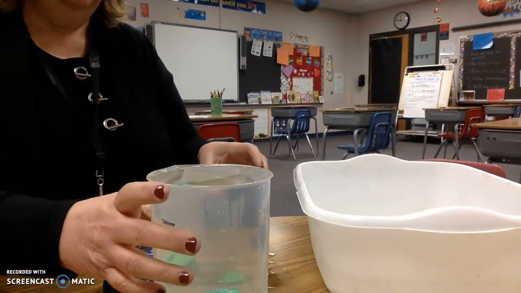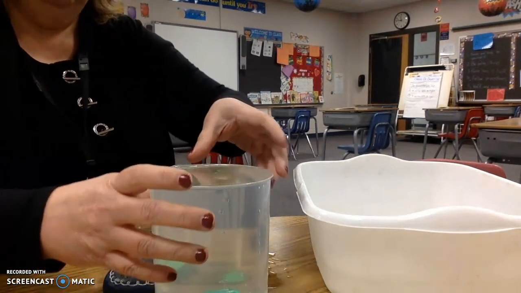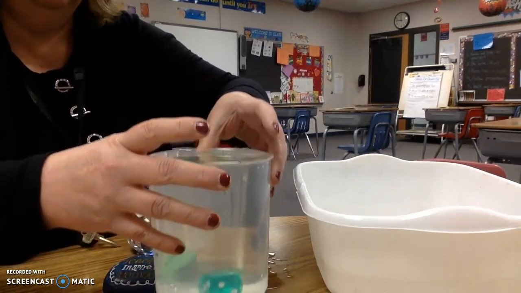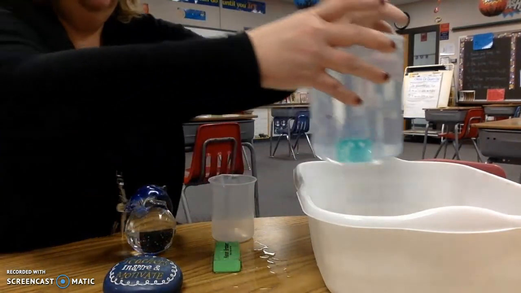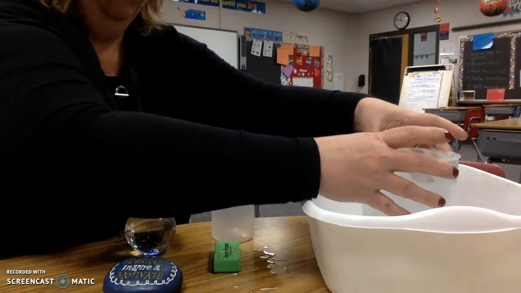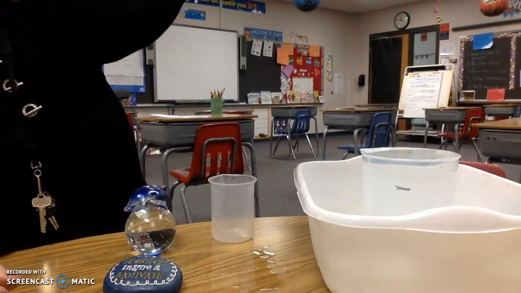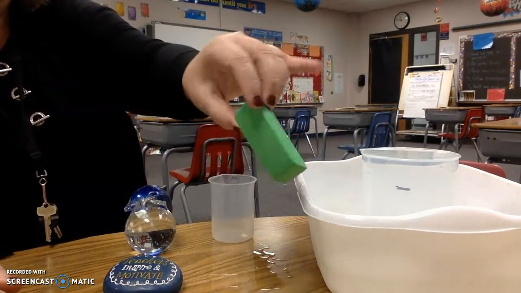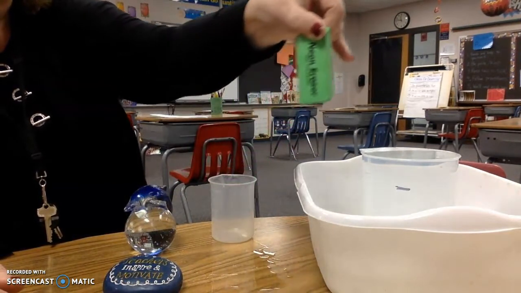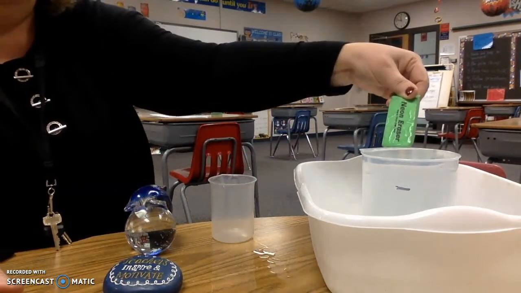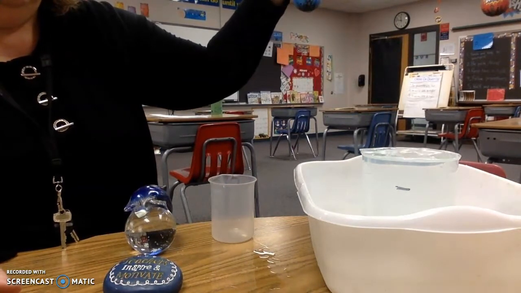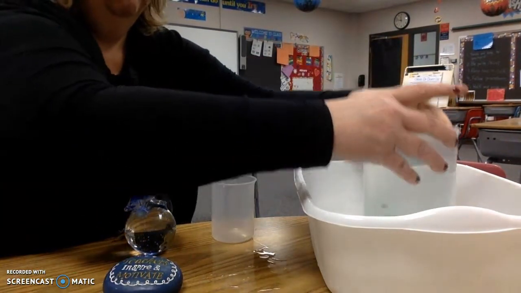Okay, then we got to get that out. That's going to be fun. Okay, now I'm going to put the eraser in. Here it is. The eraser is going in. We'll see how much comes out. Okay.